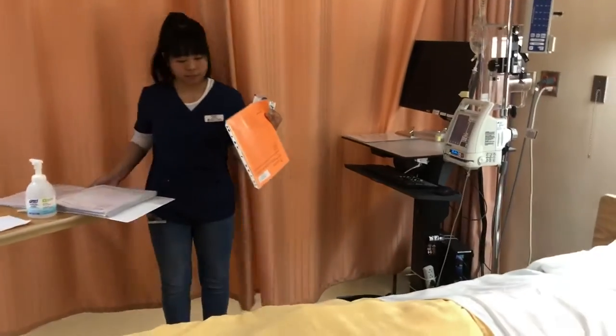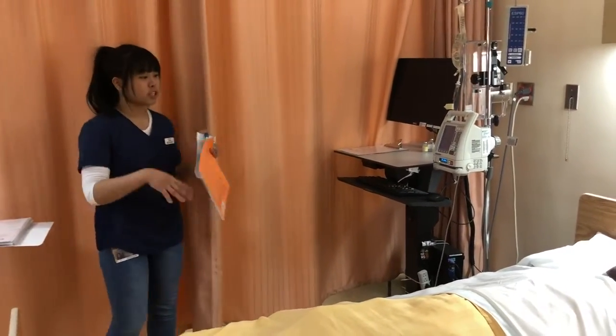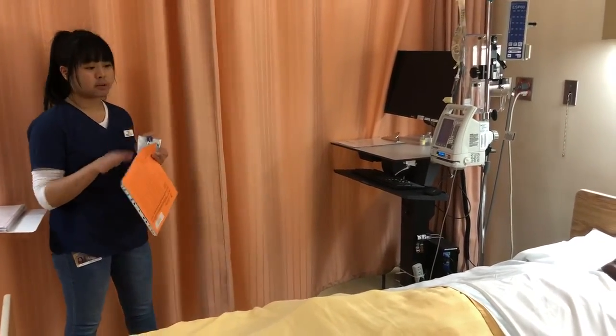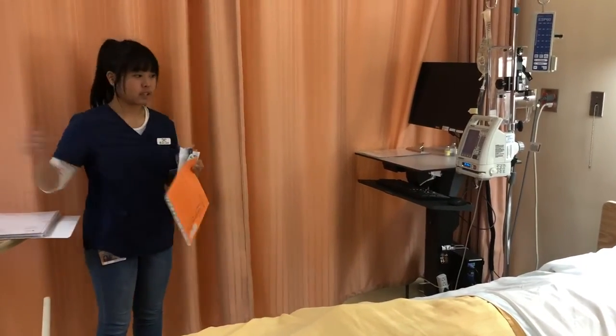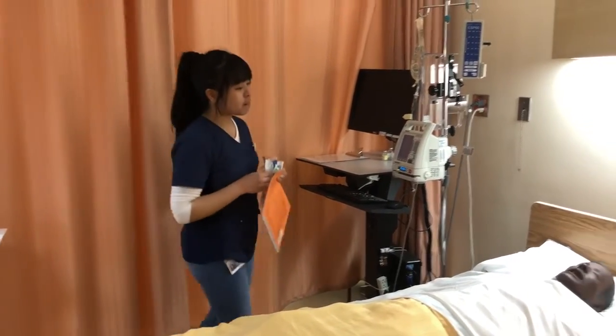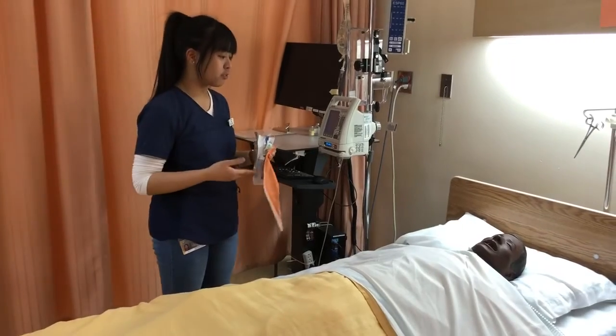So before I fully come in, I'll do my safety check. Patient's not in distress, bed's in the lowest position, and no safety hazards. And I'm just gonna wash my hands as well. So hello, my name is Rikka Yambao. I'm a third-year nursing student. I'm here to give you your medication.